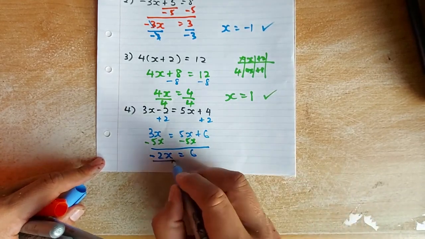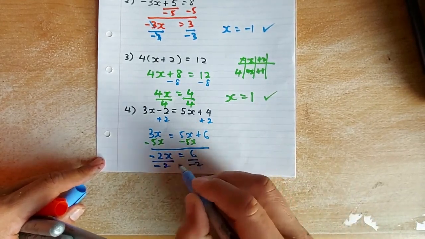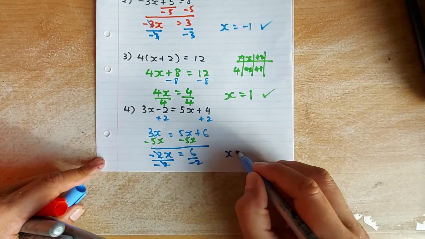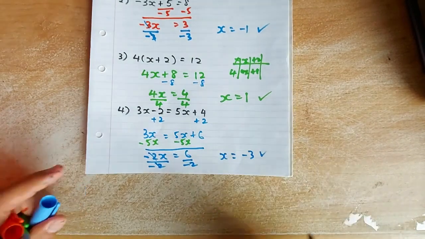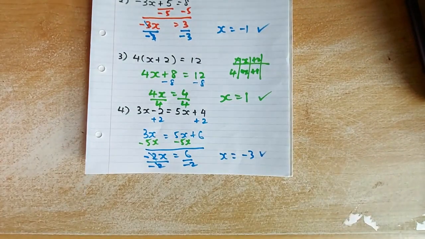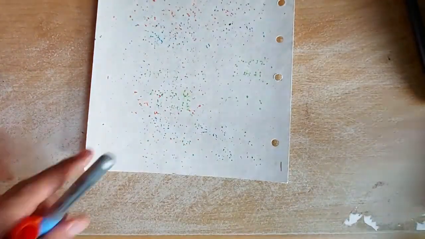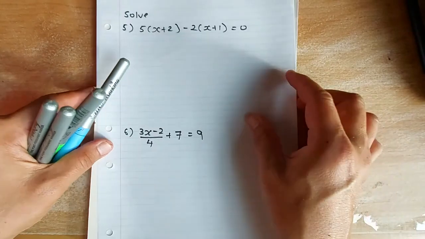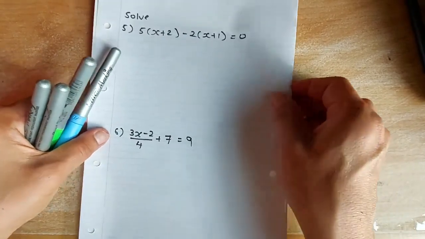And the last step, you divide by minus 2. And the minus 2 will cancel out. So x equals negative 3. And that will be the next mark. Okay, two hardest questions. Both of these are worth 2 marks in the exam. So if you can do this, you'll be pretty good in algebra.